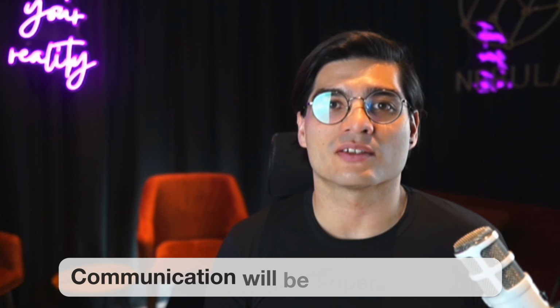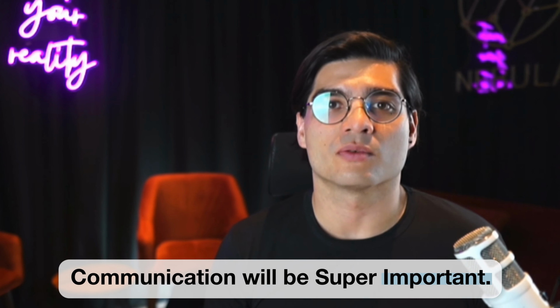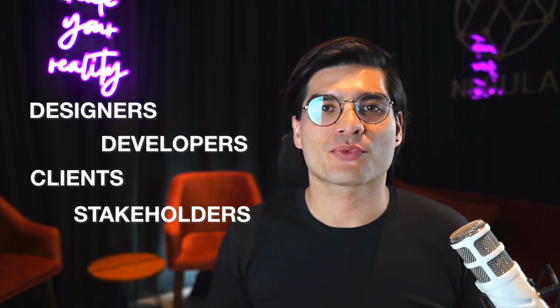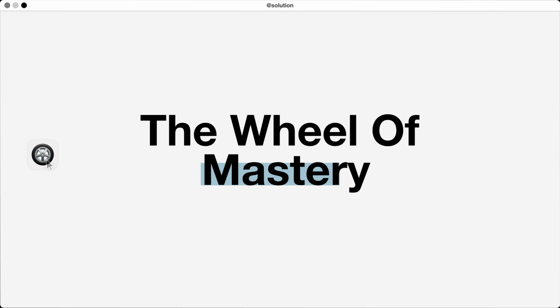It's all about turning ideas into reality and making sure that it meets the needs of the clients and the customers. It's a crucial stage of the design thinking process, and communication will be super important during this phase. Communication between the designers, developers, clients, and stakeholders. Once you've completed the final third diamond, you move into the Wheel of Mastery.